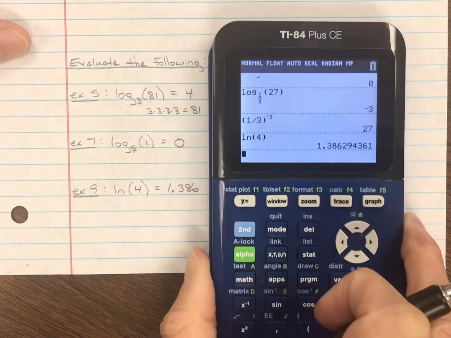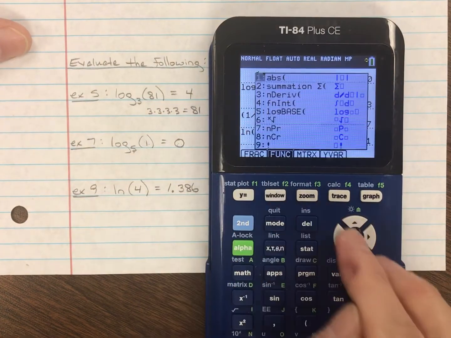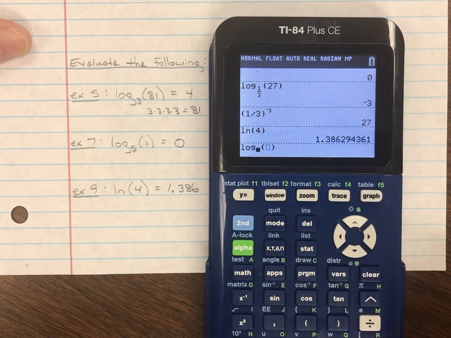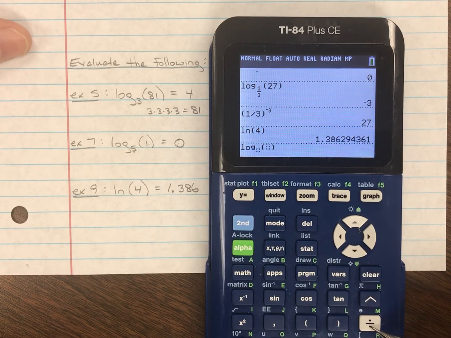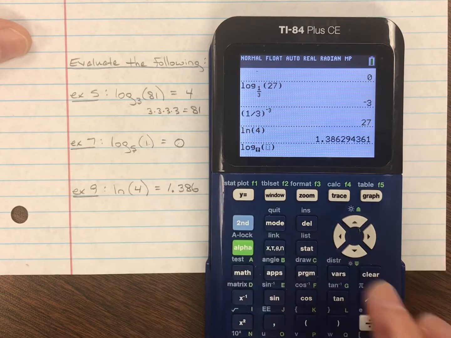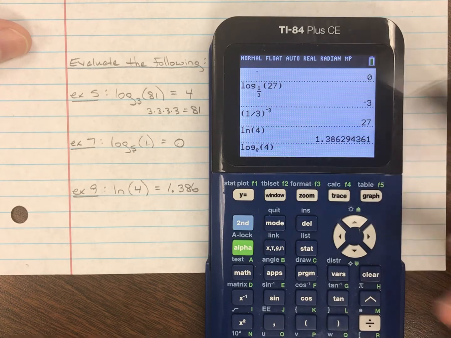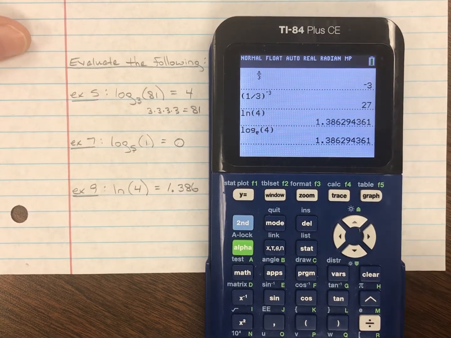If you wanted to, and this should work, I haven't tested it, but I'll test it now. Let's go back to that log base, and let's choose the base of e. Now remember, the e is above the division symbol, so I'm going to choose the e for the base of e and put 4 in here, and I better get the same thing because these are the same things. And sure enough, I get the same answer.